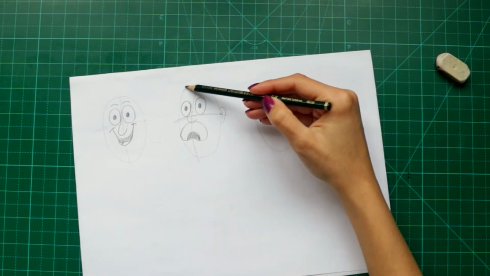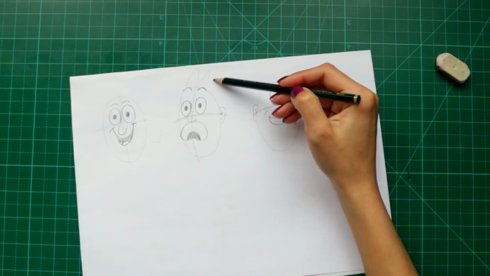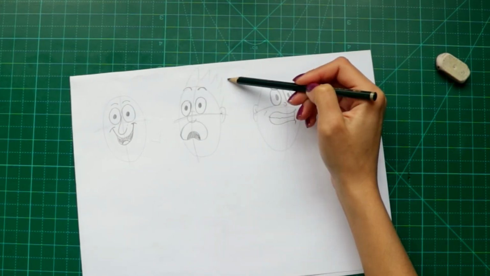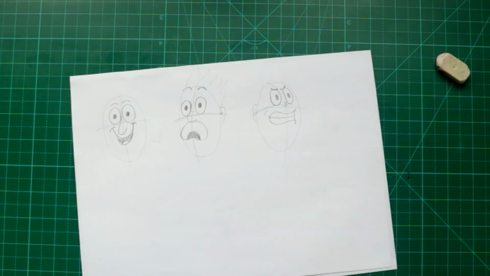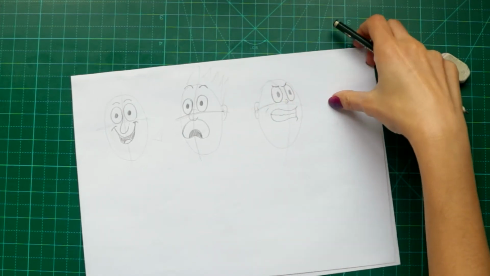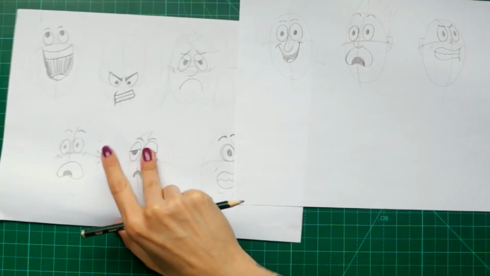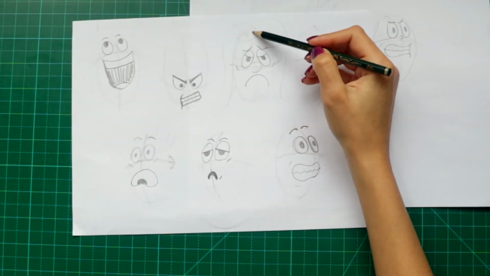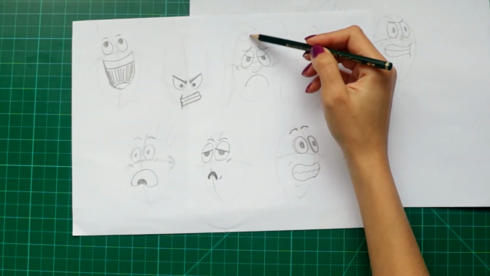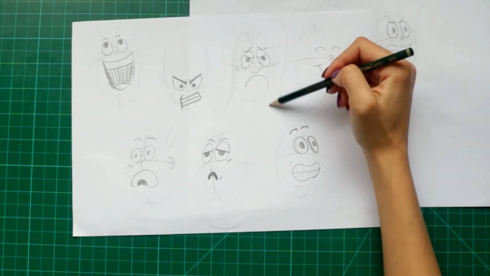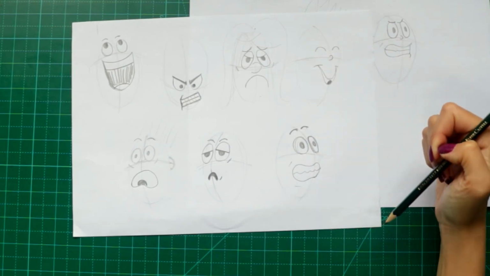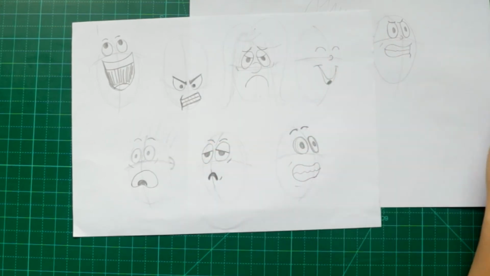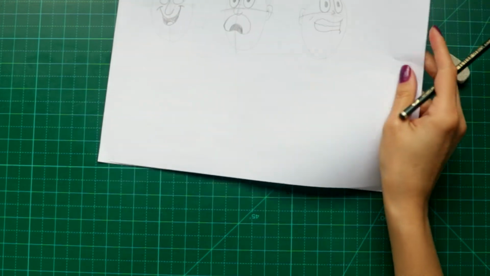So maybe his hair can go up. Okay? And if you are feeling sad, maybe your hair could go down. This one, hair up, and the face down. Hair could go down instead of up. Okay? We can play with these other elements right now.